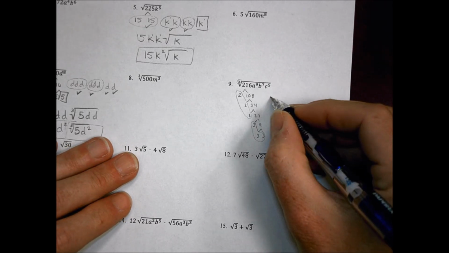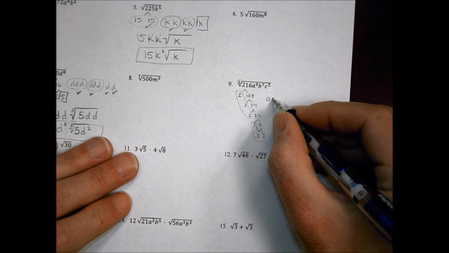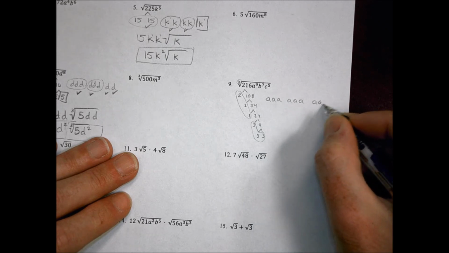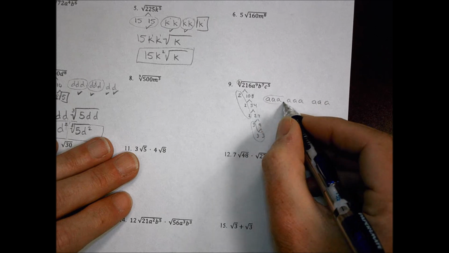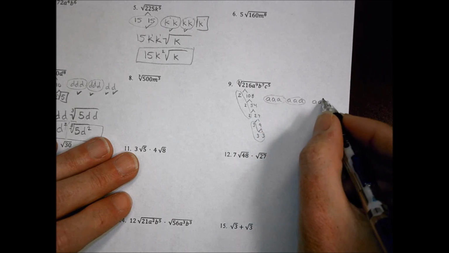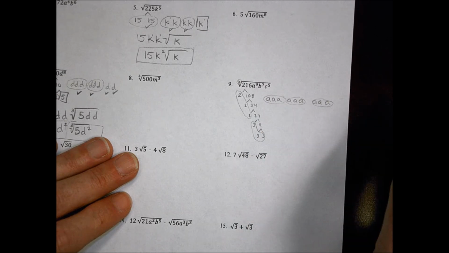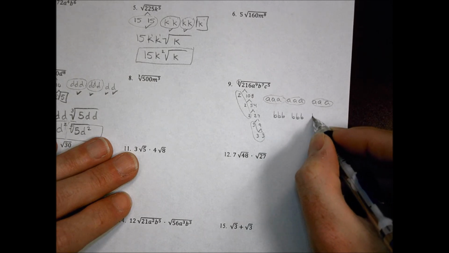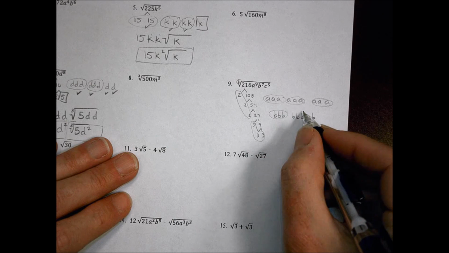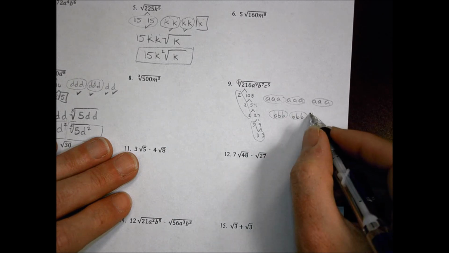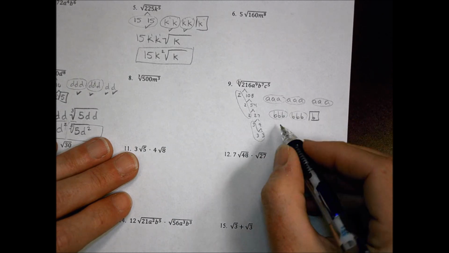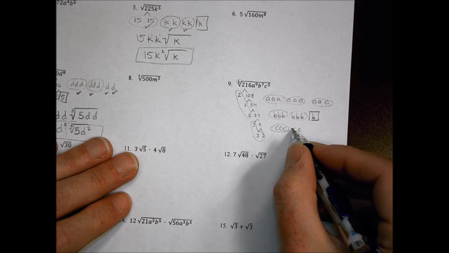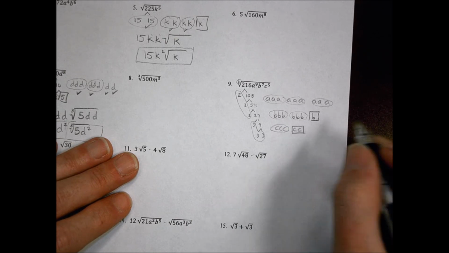Okay? For the A's, a to the 9th, I have a, 2, 3, 4, 5, 6, 7, 8, 9. So I have 1 triplet, 2 triplets, 3 triplets. For the B to the 7th, I have 1, 2, 3, 4, 5, 6, 7. So 1 triplet, 2 triplets, and this guy is by himself. And C to the 5th is 1, 2, 3, 4, 5, 1 triplet with these guys by themselves.